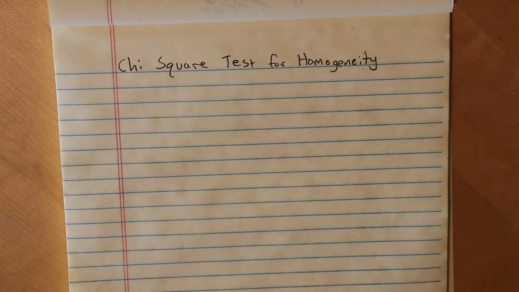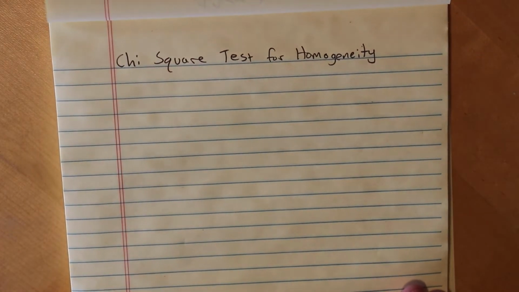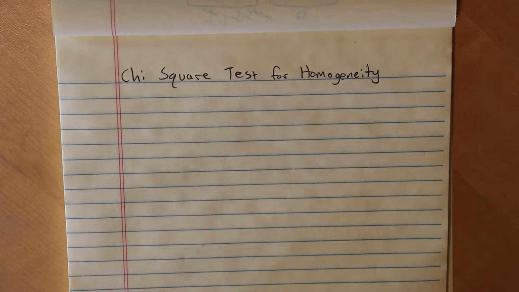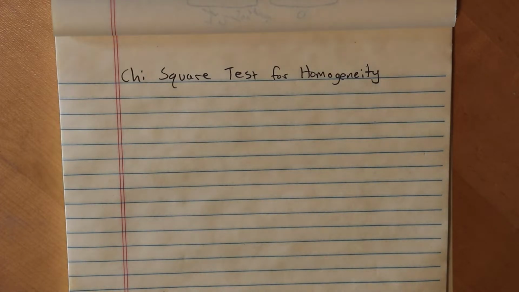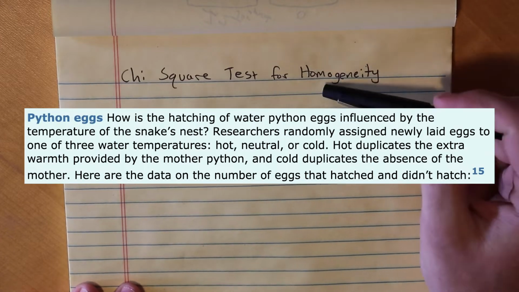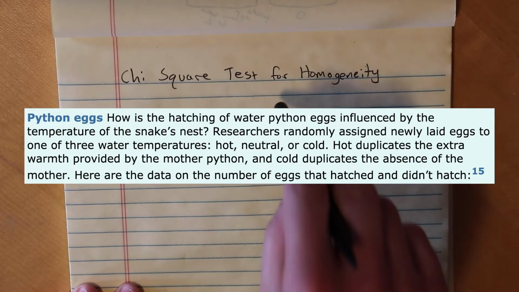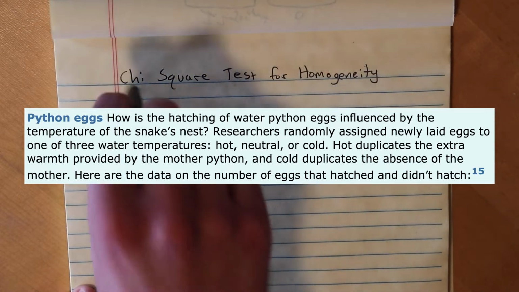We are going to be doing a full chi-square test for homogeneity today. Our first example is going to be talking about python eggs. So here's the situation. How is the hatching of water python eggs influenced by the temperature of the snake's nest?